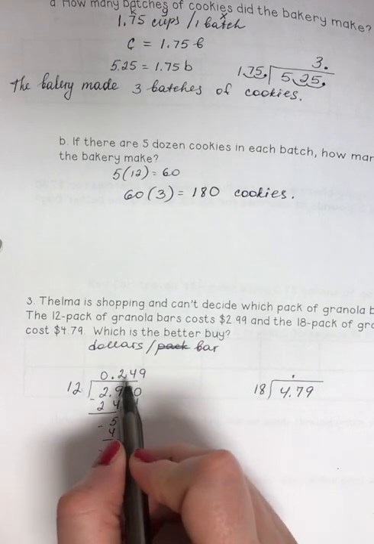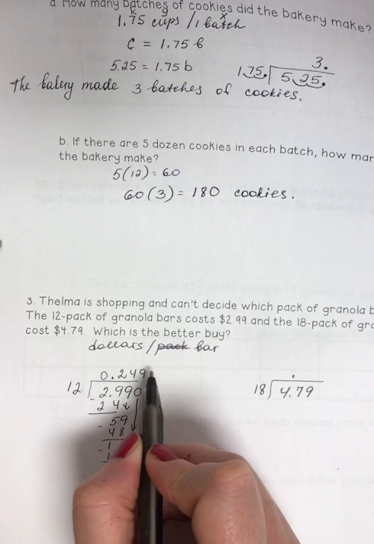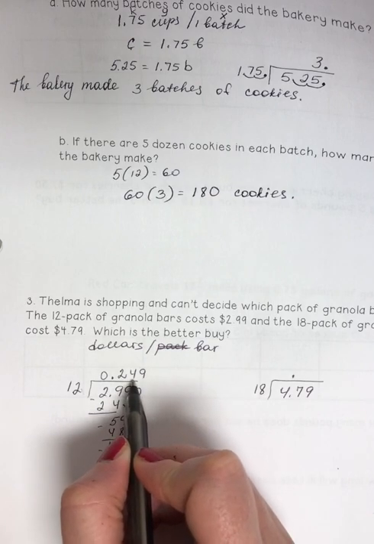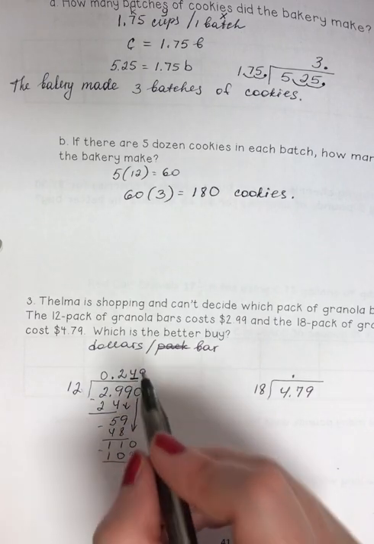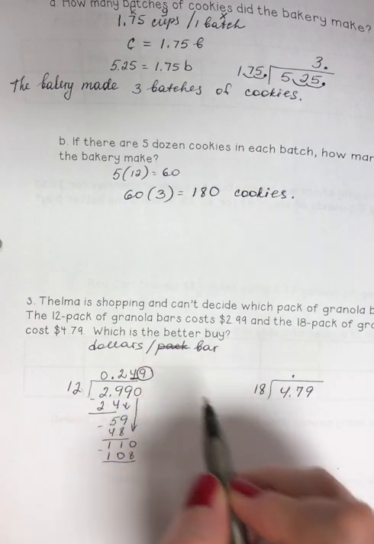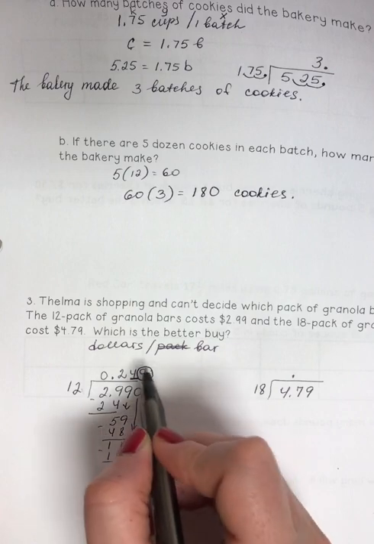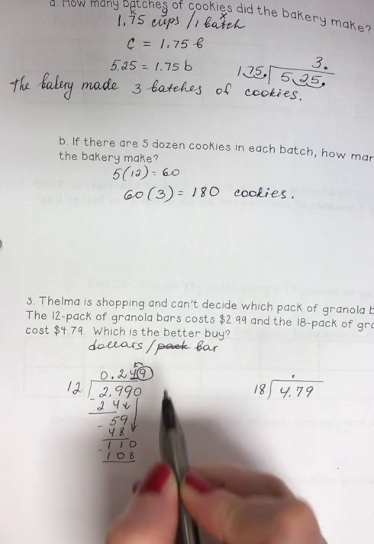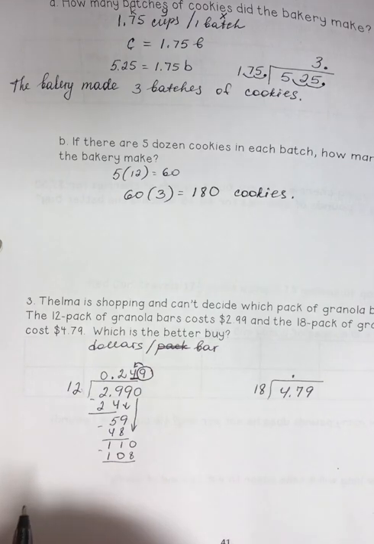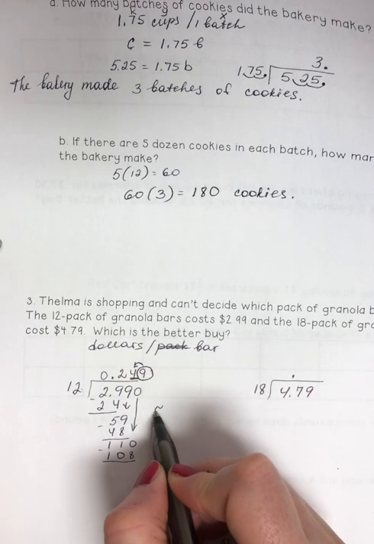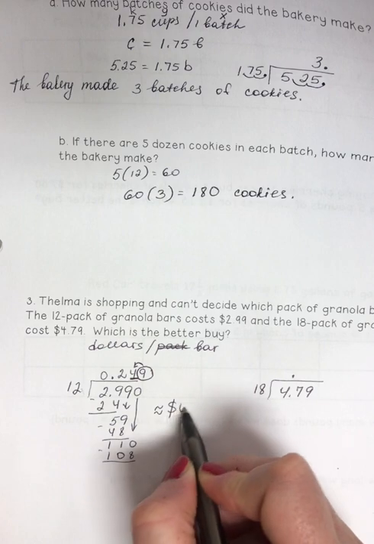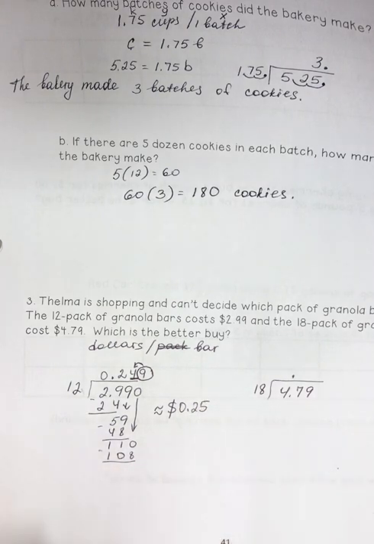That means I need to round to the nearest hundredths here to be able to find out the number of cents. So I'm looking at the hundredths place, the last cent that I can get, and I'm looking at the number on the right, and that's 5 or above. If 5 or above, we are rounding up that 4 into the 5. So that will be about 25 cents per granola bar.